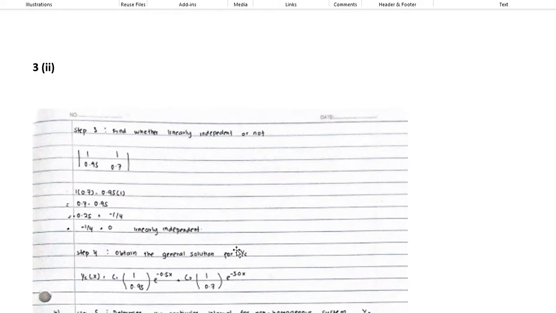So that is the final answer for question A.